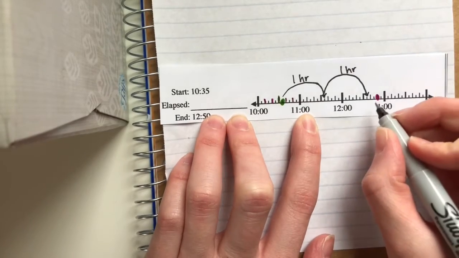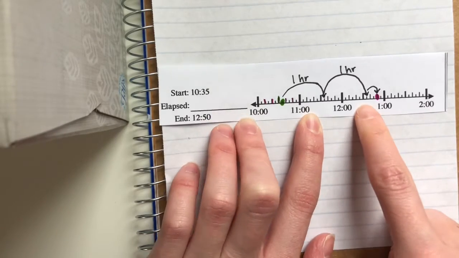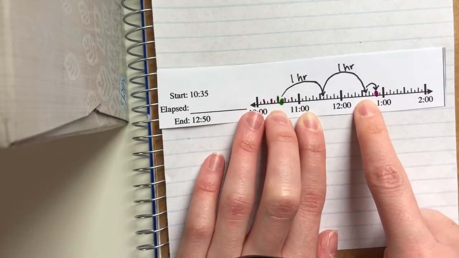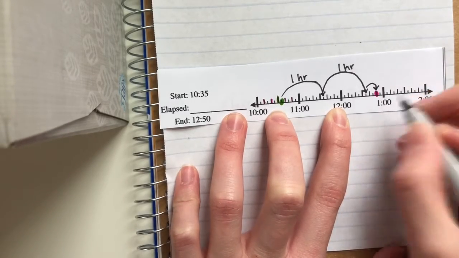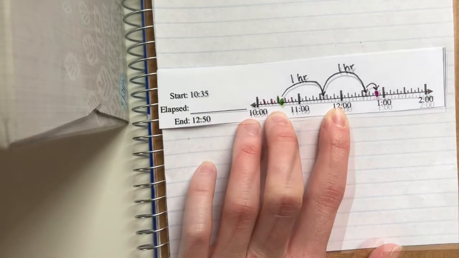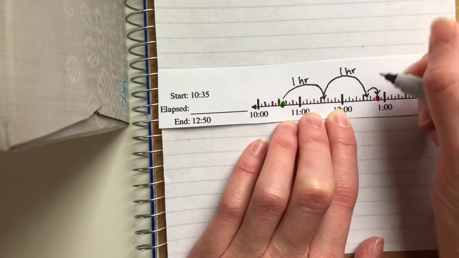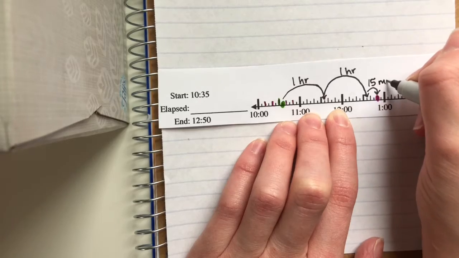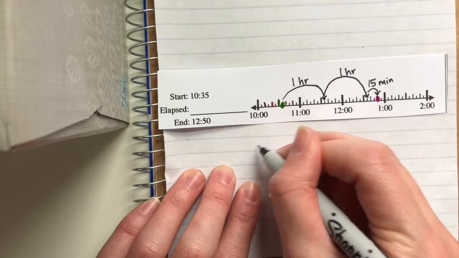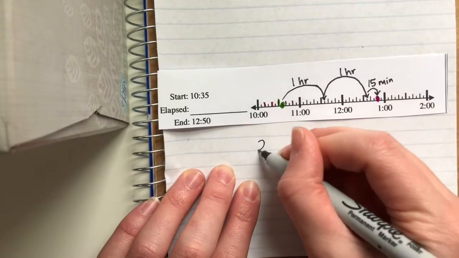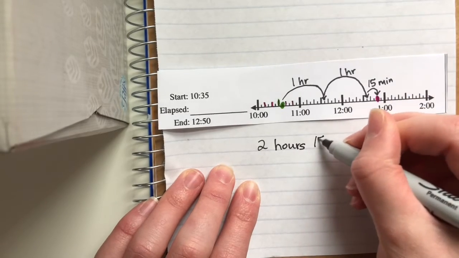And then we have to make one more jump to reach our final time. So we went from 12:35 to 12:50. You can either count your lines or figure it out in your head. So that jump from 12:35 to 12:50 is a total of 15 minutes. So our elapsed time is, our 1 hour plus 1 hour is 2 hours and 15 minutes.